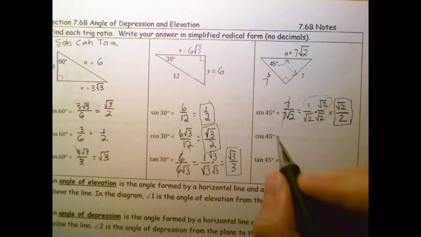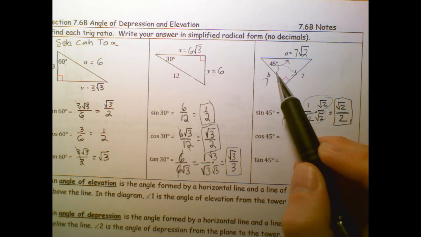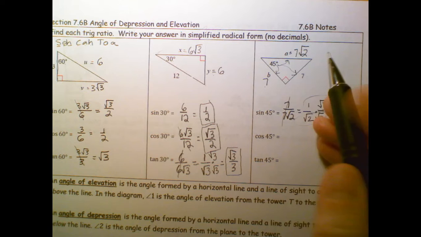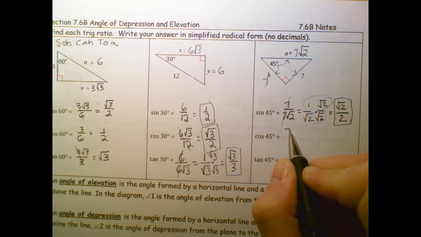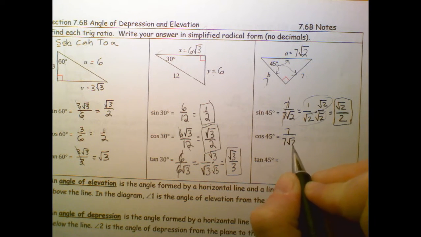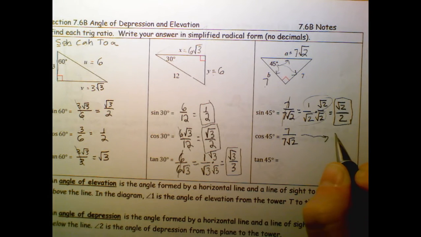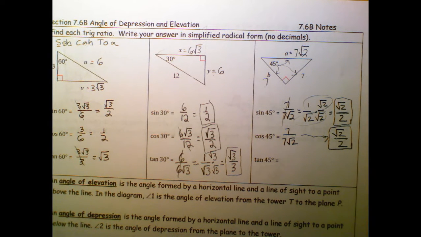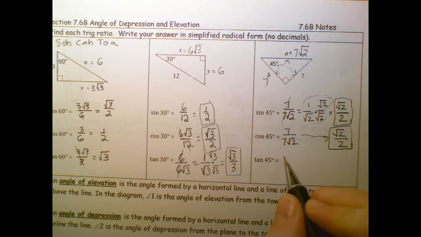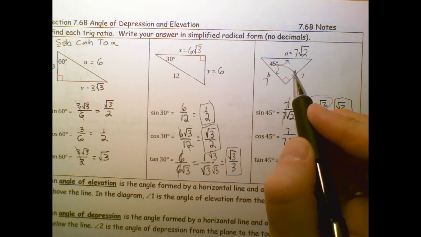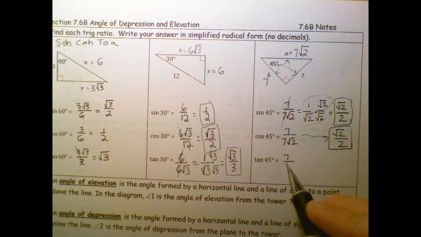Cosine of 45 degrees, well, look at that. Adjacent is also a 7, and hypotenuse is 7 root 2. So adjacent over hypotenuse is the same as the sine of 45, so we know what that's going to end up like. I'm not going to show it again. And tangent of 45 is opposite, which is 7, over adjacent, which is also 7.